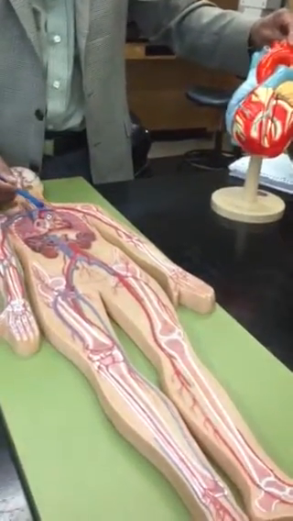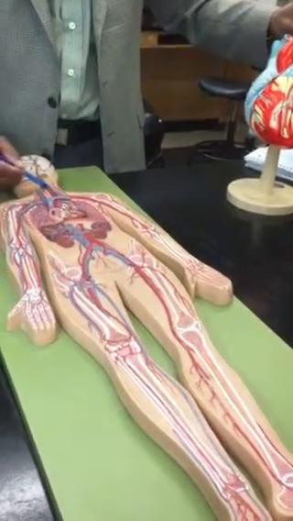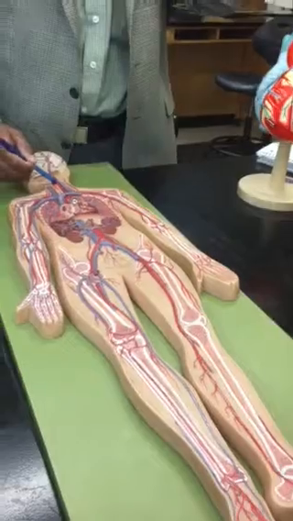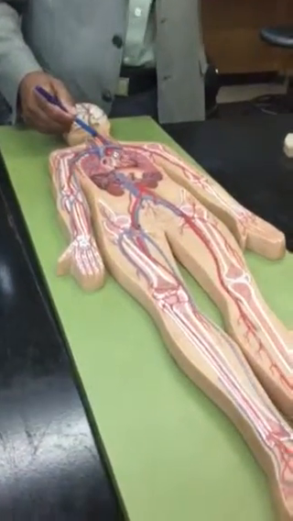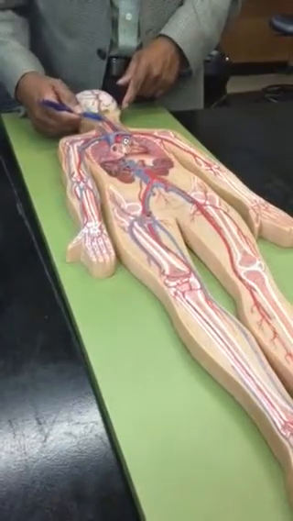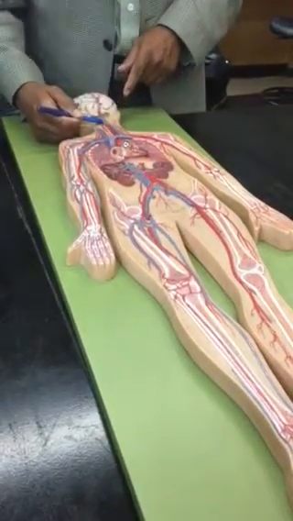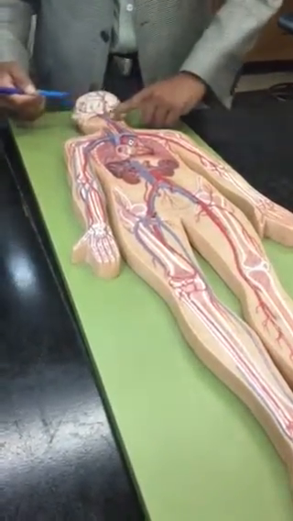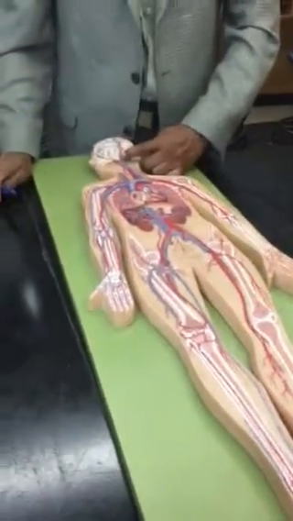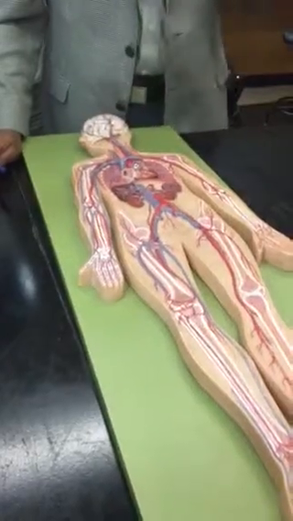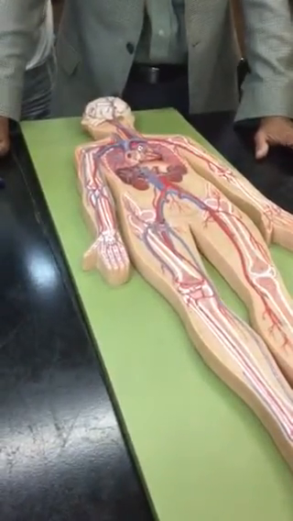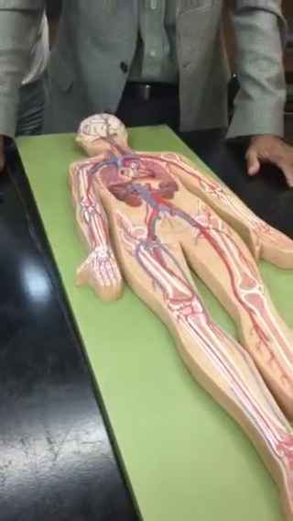That's the left common carotid artery, which right about here, it splits into one branch that goes on the outside and one that goes inside. Yes, so the inner branch here, that will be the internal carotid artery, and the branch going on the outside will be the external carotid artery. Alright? Good.